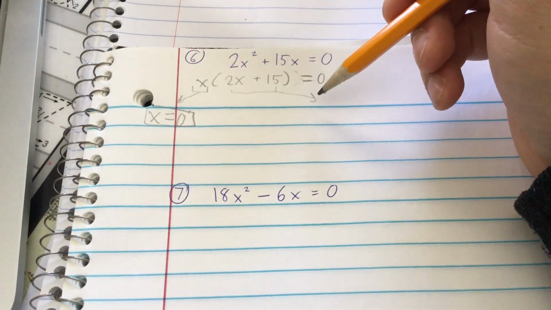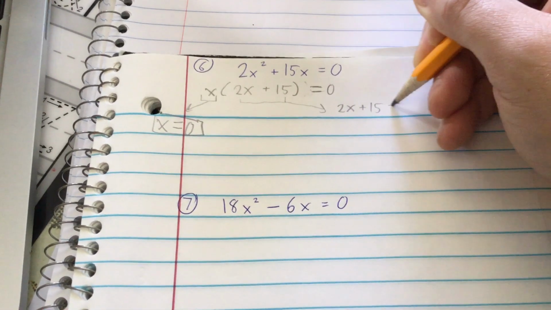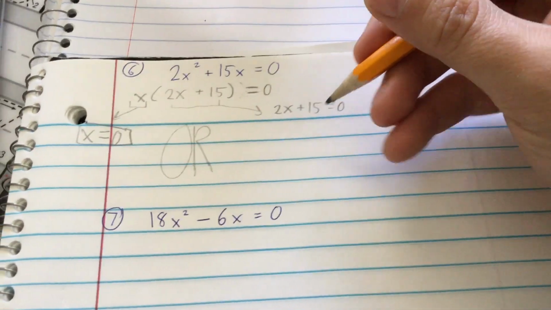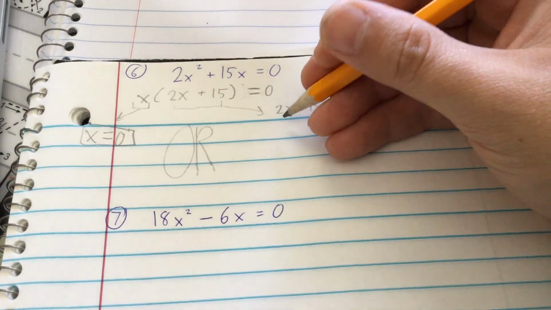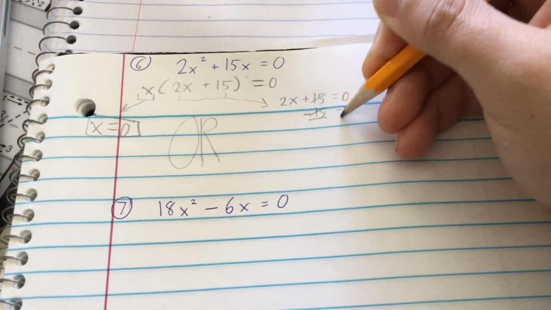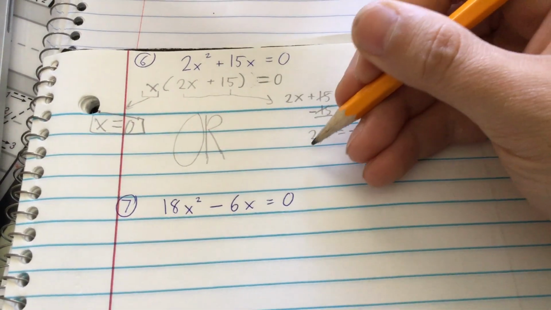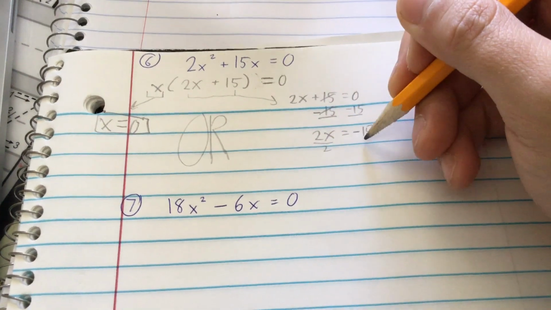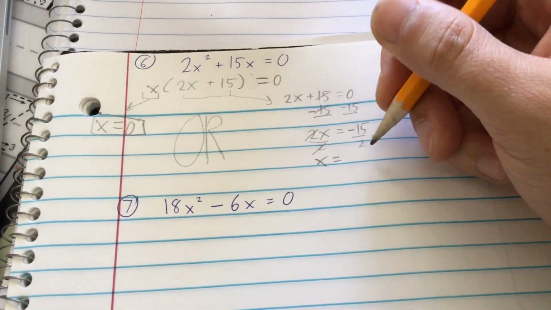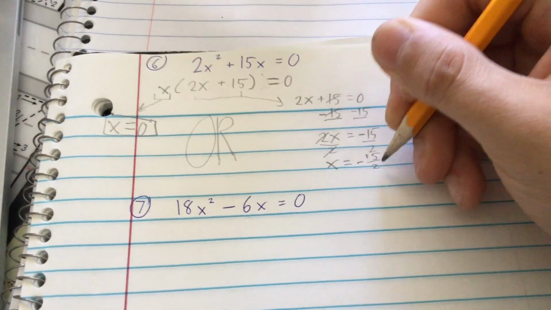Oh man, I gotta do algebra on this right side? Oh man, that's terrible. 2x plus 15 equals 0. Remember, big or. So now I'm going to do a two-step equation. I'm going to subtract 15 from both sides. So now I've got 2x equals negative 15. I'm going to divide both sides by 2. And I'm going to get x equals, I will tolerate an improper fraction here, negative 15 over 2.